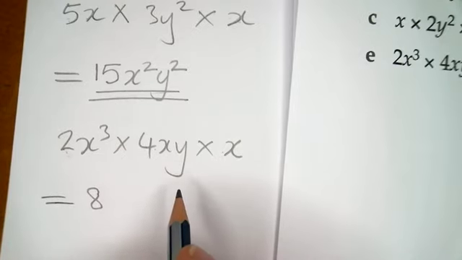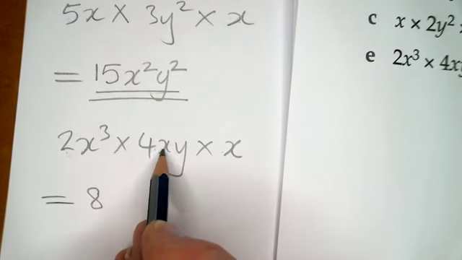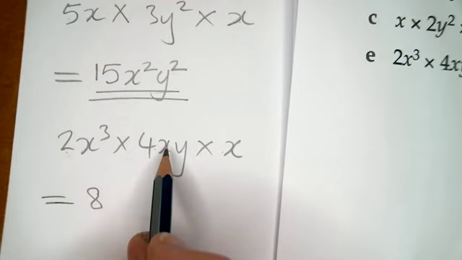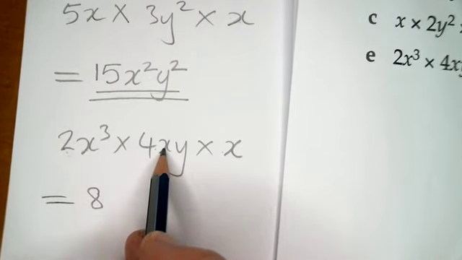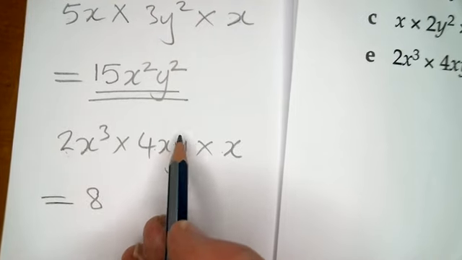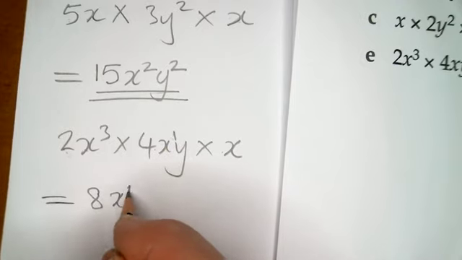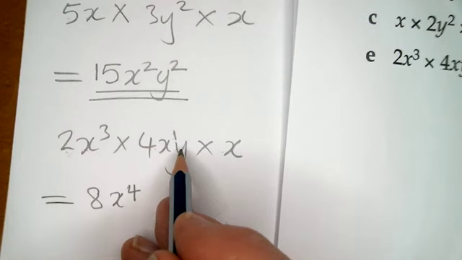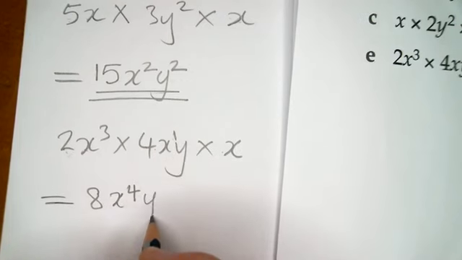Now, what have I got in the way of x's? I do them alphabetically. I've got an x cubed, and I've also got an x, must be next to the 1. Now, when we multiply numbers where the base is the same, and the base is the same, they're both x's, then I'm going to add the power. So this really is a 1, and so I've got a 3 and a 1 is 4. So it's going to be x to the power of 4. There's nothing with this y, it's just a y on its own. So I'm going to multiply that by y.